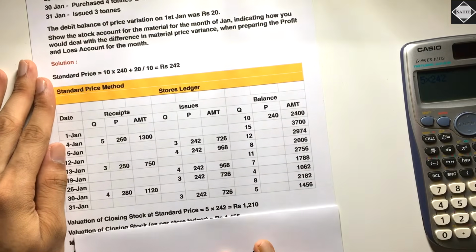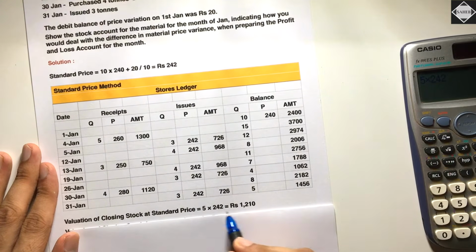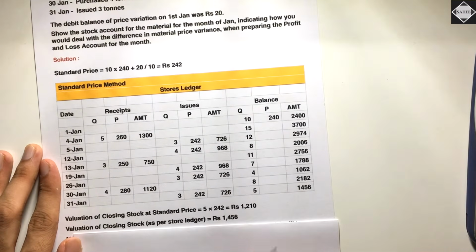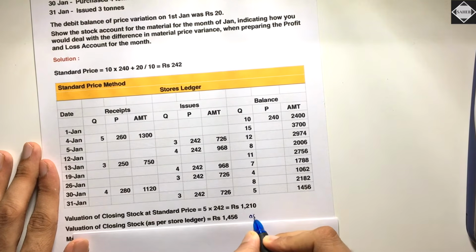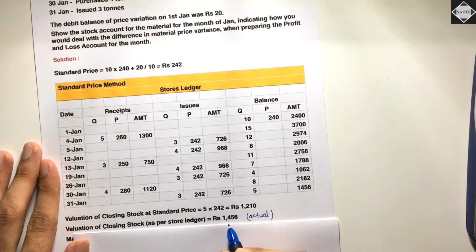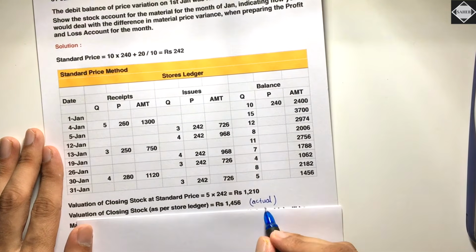Let me just show you. See here, valuation of closing stock at a standard price, we just did 5 into 242, 1210. And then valuation of closing stock as per store ledger. This is the actual data. Let me just write that over here. This is actual data. We got that from over here. Actual data, and then we compare this standard with the actual.